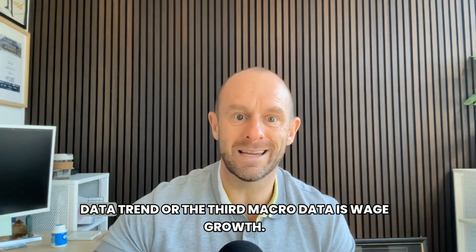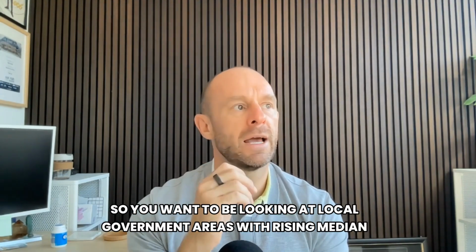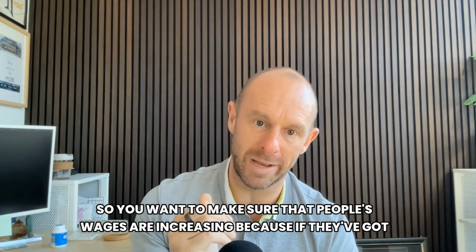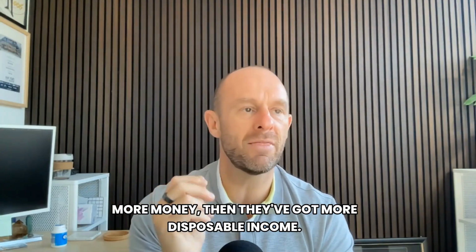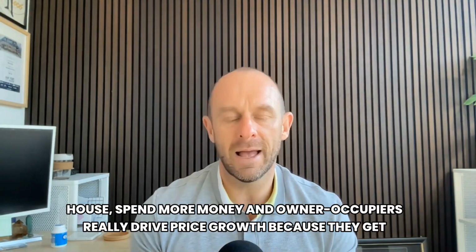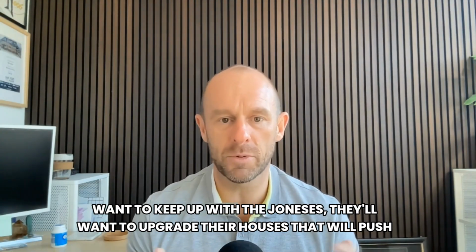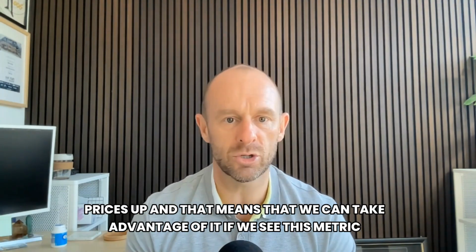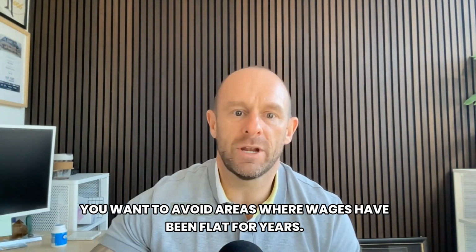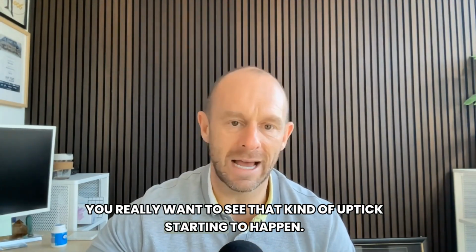The third data trend, or the third macro data, is wage growth. So you want to be looking at local government areas with rising median incomes. So you want to make sure that people's wages are increasing, because if they've got more money, then they've got more disposable income. If they've got more disposable income, that means they can afford to buy a bigger house, spend more money, and owner-occupiers really drive price growth because they get the fear of missing out, want to keep up with the Joneses, or want to upgrade the houses. That will push prices up, and that means that we can take advantage of it if we see this metric changing ahead of time. You want to avoid areas where wages have been flat for years. You really want to see that kind of uptick starting to happen.